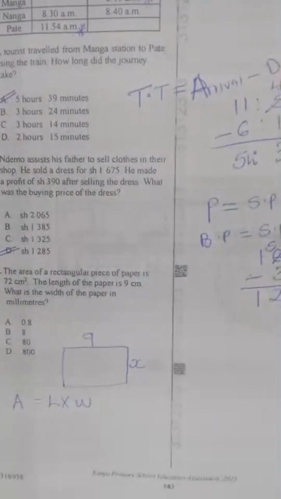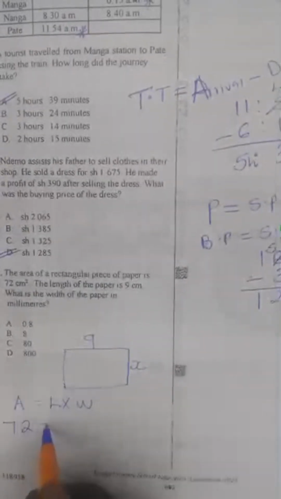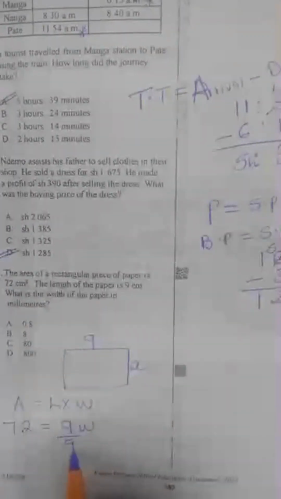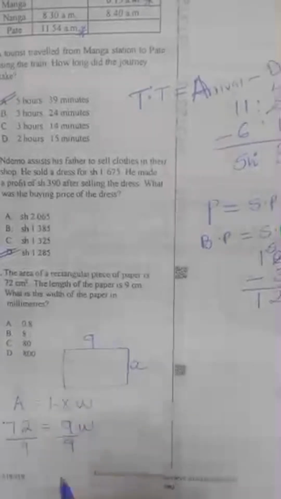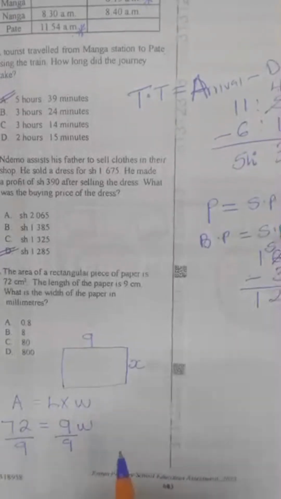So if the area is 72 and the length is 9, I don't have the width, so you divide by 9 because it's a multiplication. Therefore 72 divided by 9, I will have 8. Therefore the width is 8.